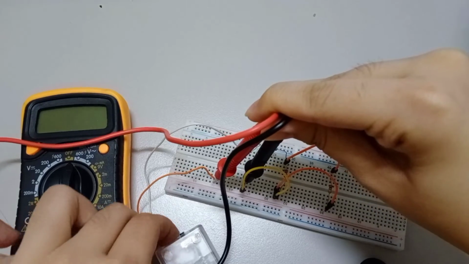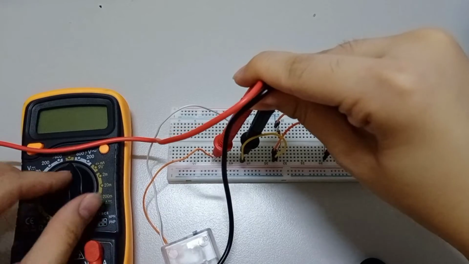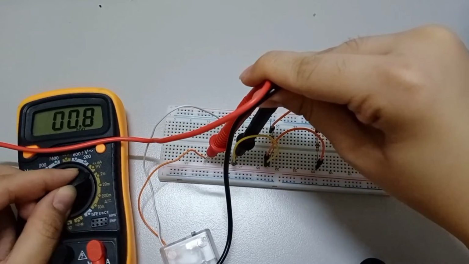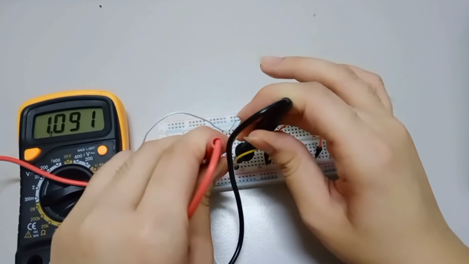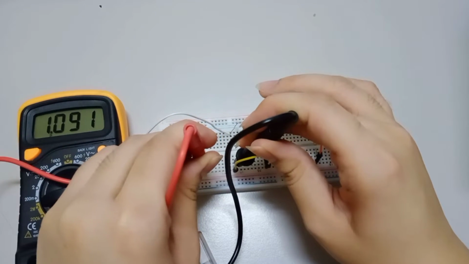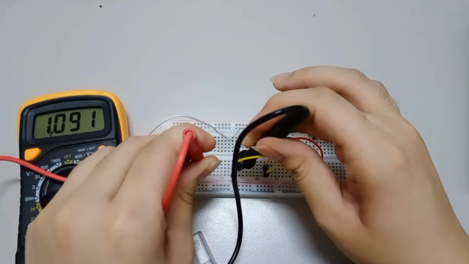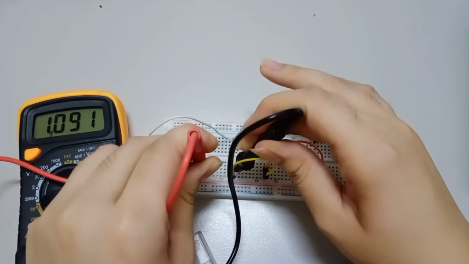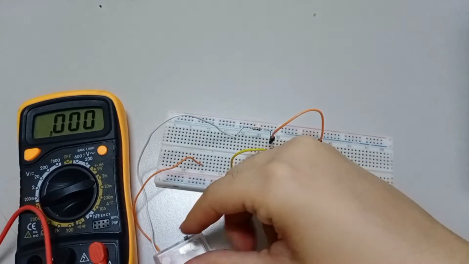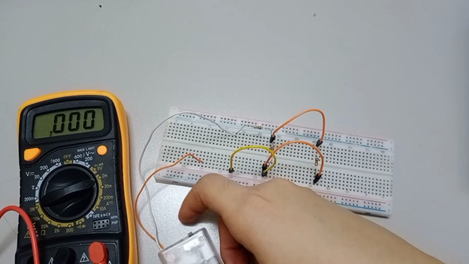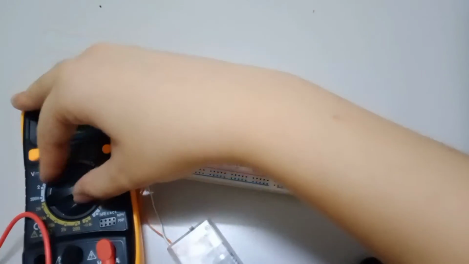let's open the power supply and switch on the multimeter. So the total current at test point IJ is determined as 1.091 milliampere. Okay, so as the same with just now, switch off the power supply and the multimeter first.